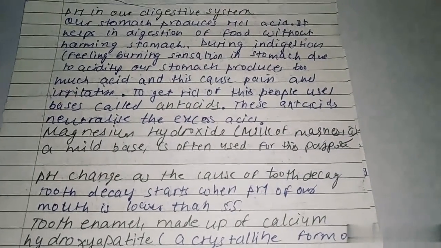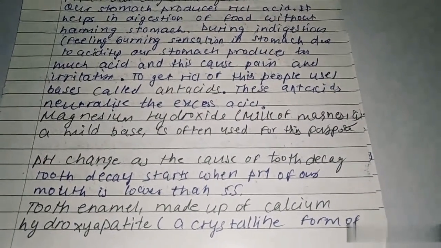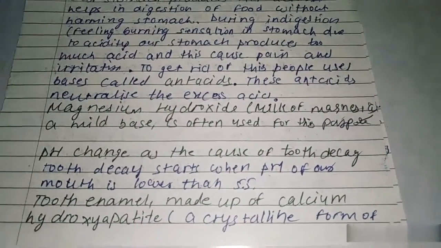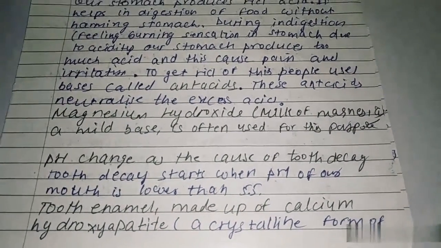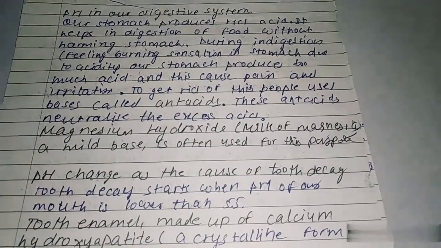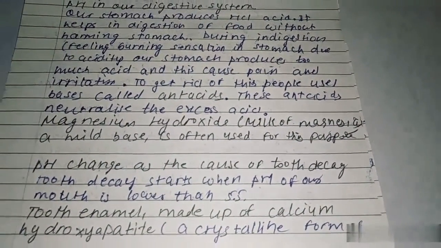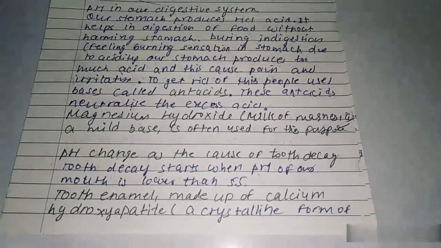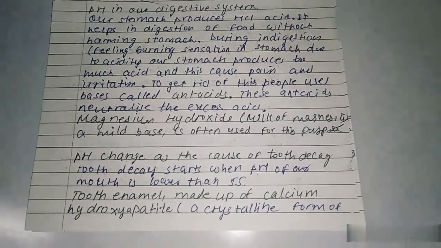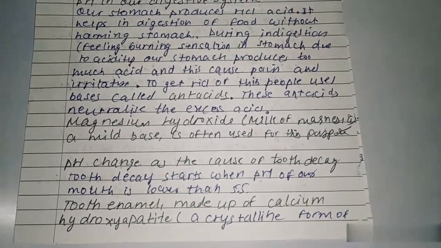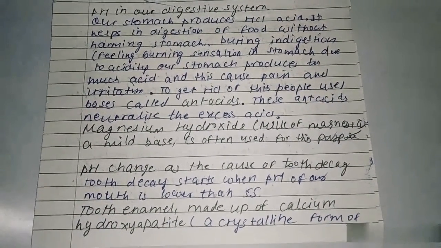ठीक है. During indigestion, that is when we feel a burning sensation in our stomach, it is due to acidity. And what is acidity? Whenever the amount of HCl becomes high in our stomach, that situation is called acidity. Our stomach produces too much acid and this causes pain and irritation.